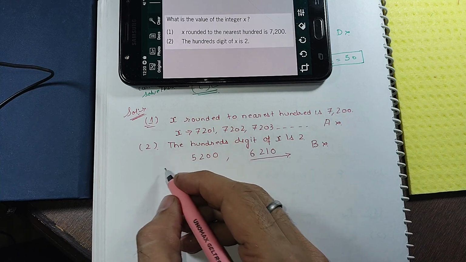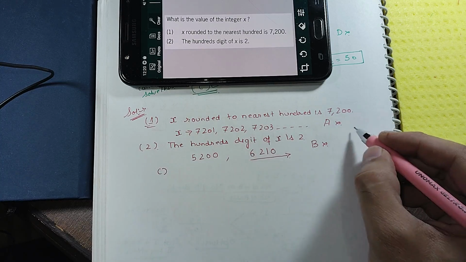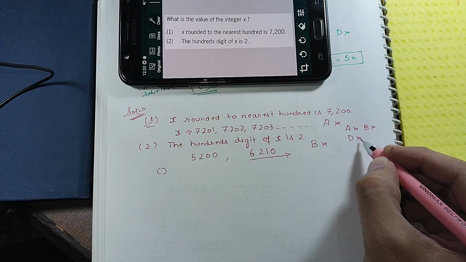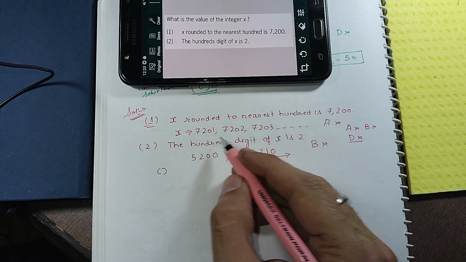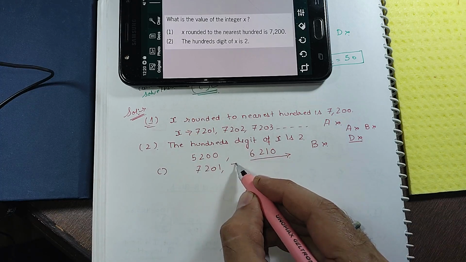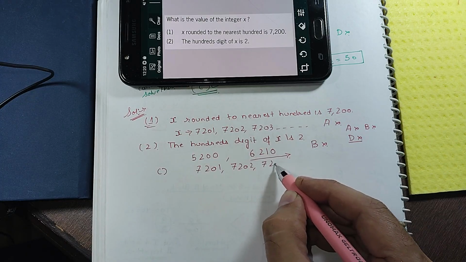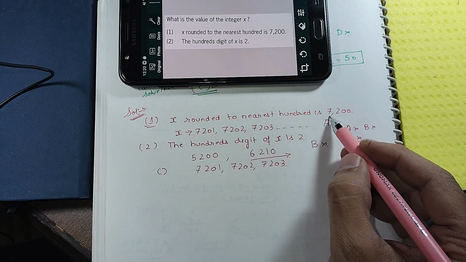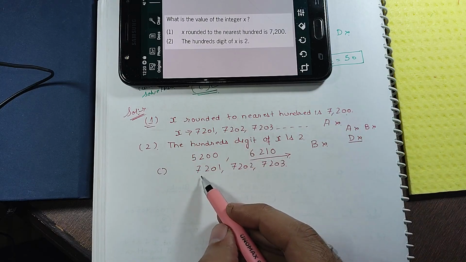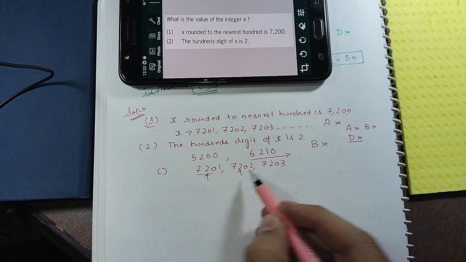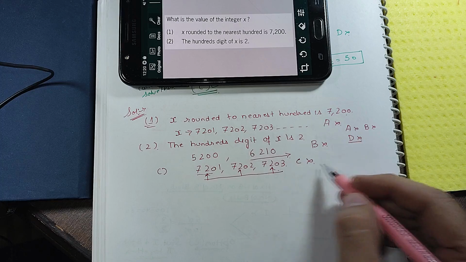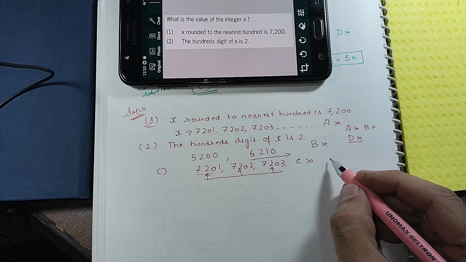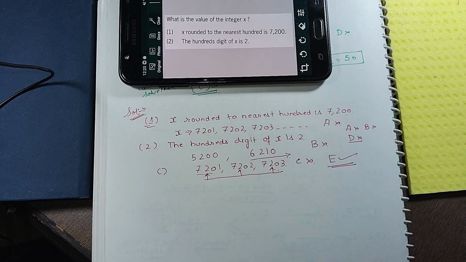Now combining both statements, looking for option C, because if A and B are not true, then D is also not true, because individually none of the statements is giving us the value. Now if I combine, I get 7201 or 7202 or again 7203, because I have to just keep it rounded to 7200 to the nearest 100, and the 100th digit is 2. So this also is not helping to find the value of x. So statement C is also not correct. Since all 4 options are not correct, the right option will be option E, that none of the statements is sufficient. Right? So the right option for this will be option number E.